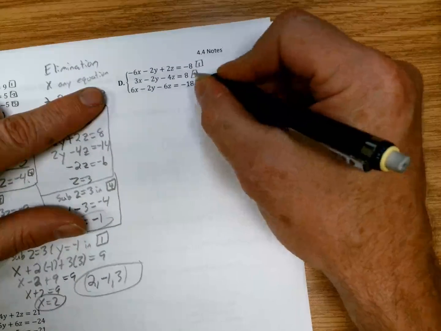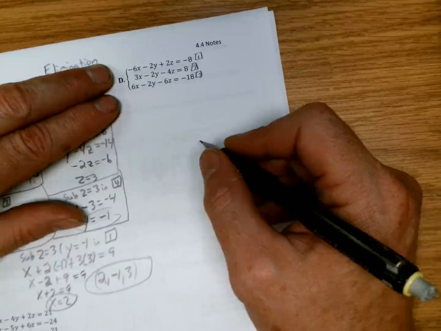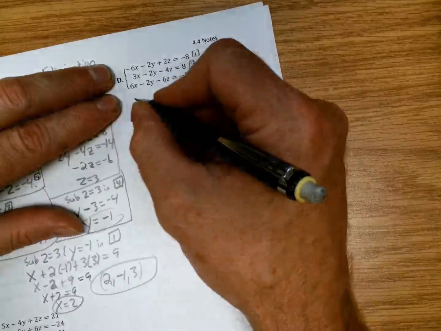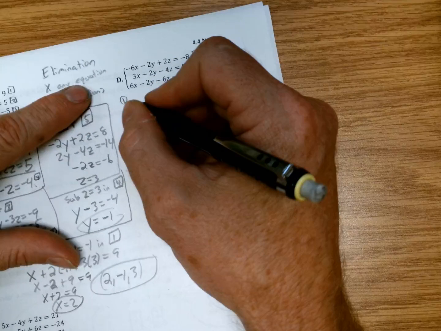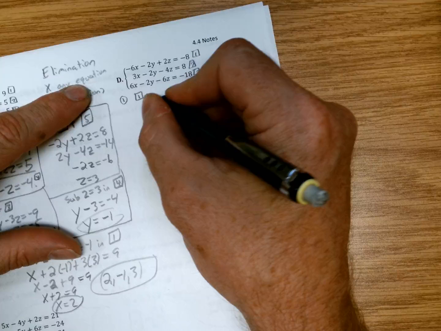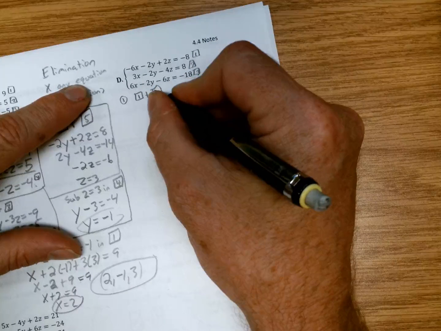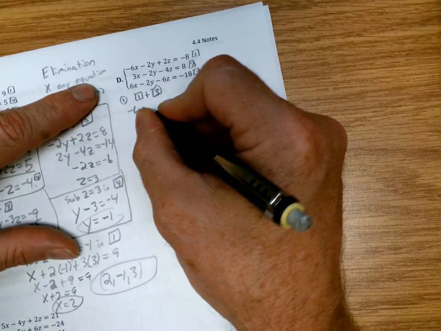So, again, I'm going to call this equation 1, equation 2, and equation 3. And all I've really got to do so far, look what happens when I do this. Let's call this the first step: equation 1 plus equation 3, and we're going to create a new equation with this.